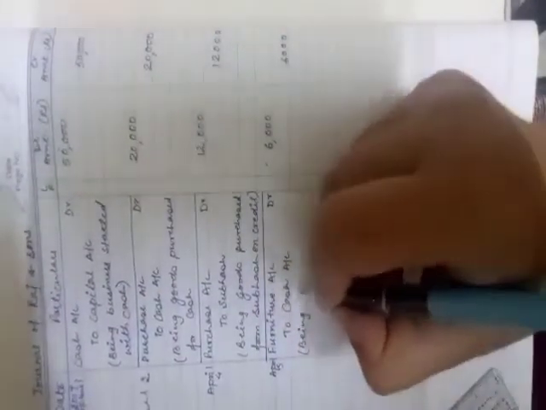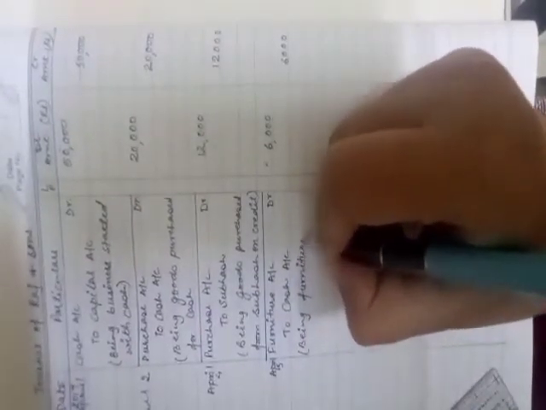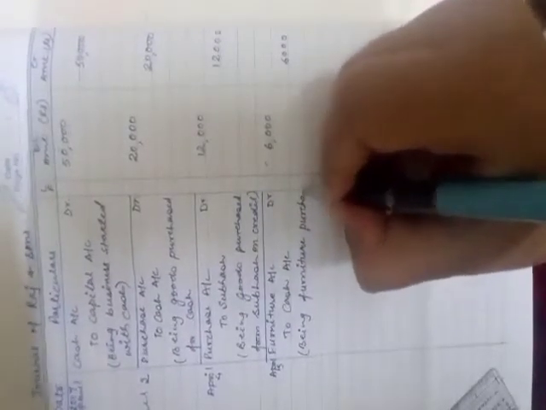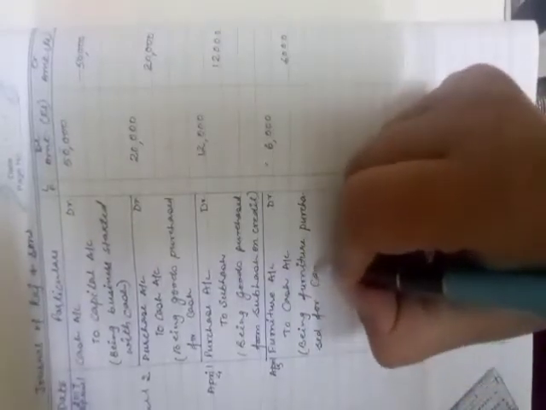Narration being furniture purchased for cash.